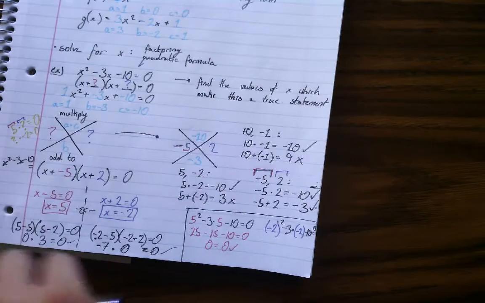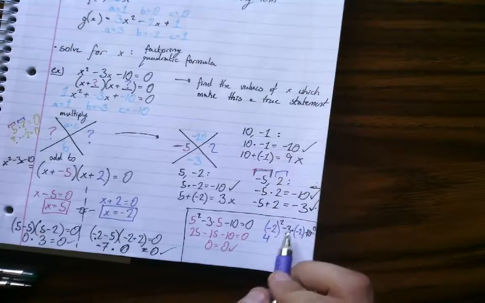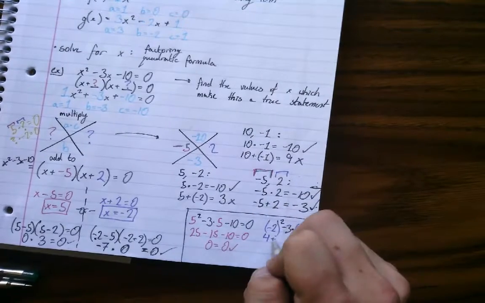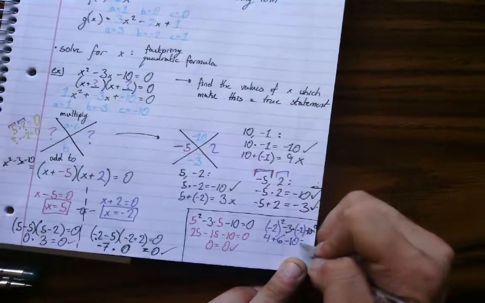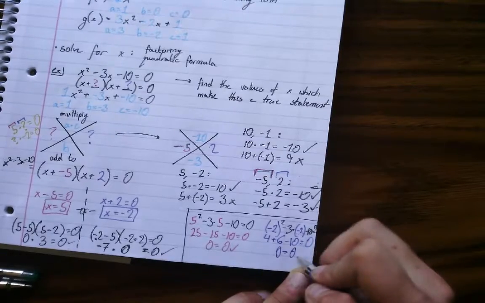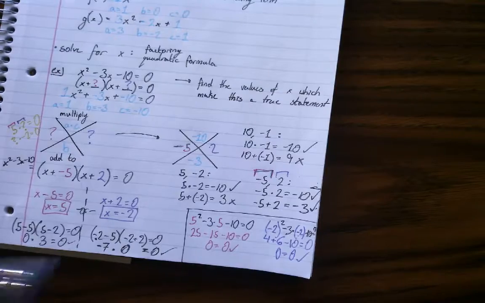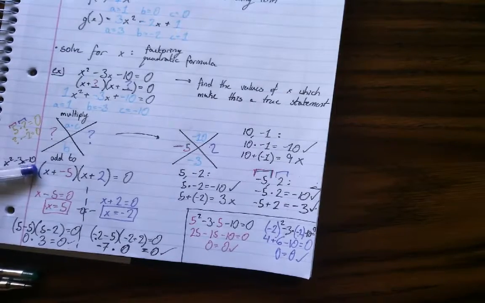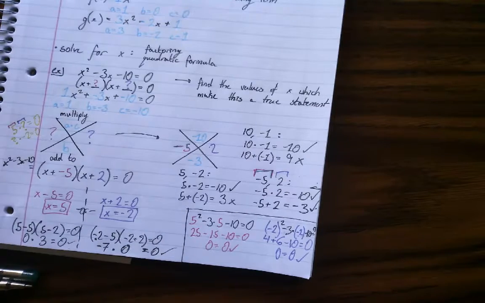So here we get 4. So negative 2 times negative 2, we have a positive 4. Negative 3 times negative 2, that's a positive 6. And then we're subtracting 10 from those positive values, and it should equal 0. Well, 10 minus 10, definitely equal to 0. So notice how in both cases, these two values passed our checks for our factored version. It also checked out for our standard form version. So that's one of the ways.